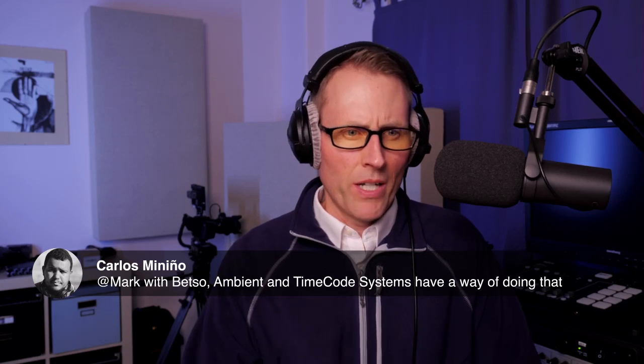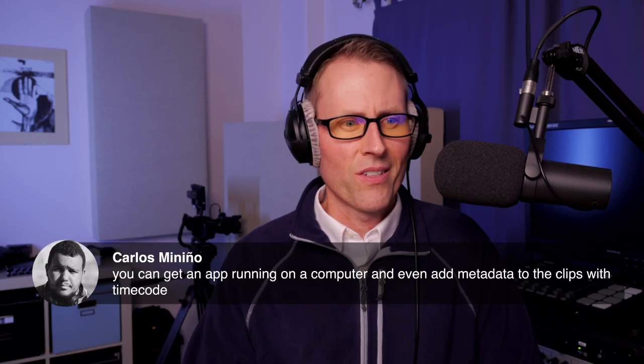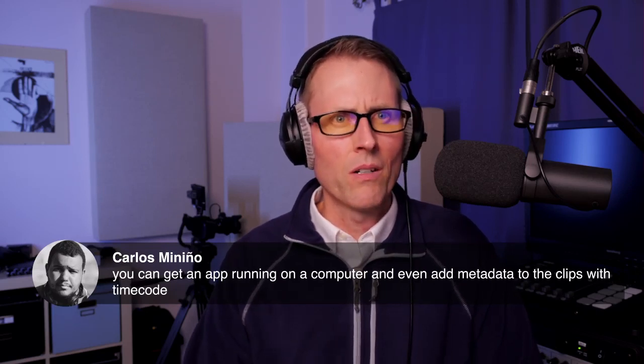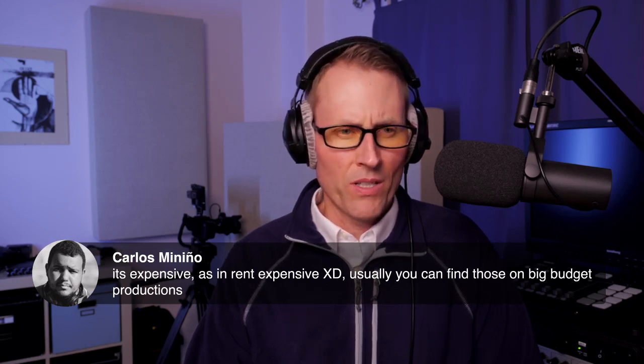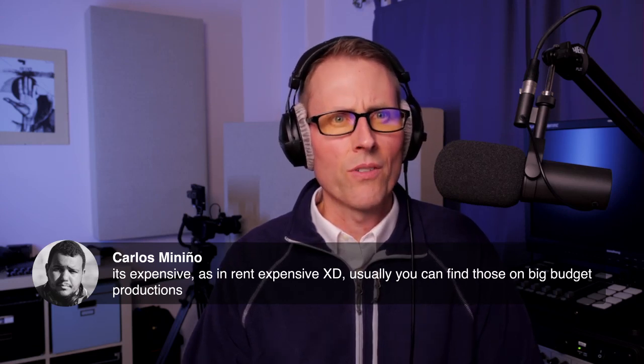With Betso Timecode, Ambient and Timecode Systems have a way of doing that, in terms of the pricing, yes. You can get an app running on a computer and even add metadata to the clips with timecode. Another option. It's expensive, as in rent expensive. Usually you can find those on big budget productions.